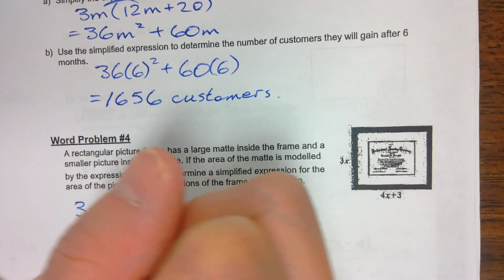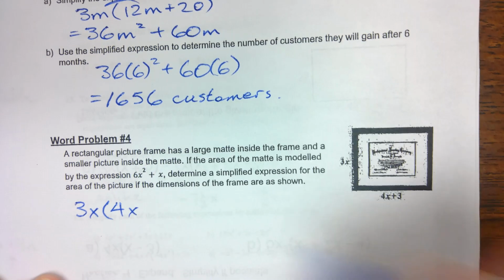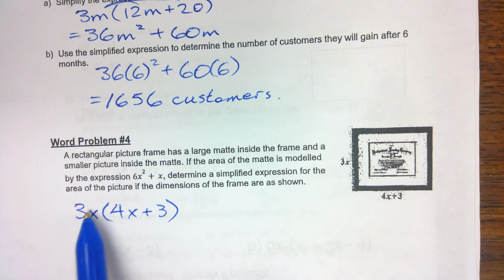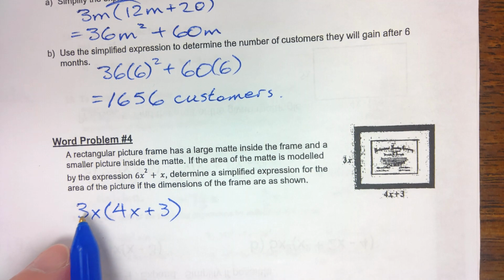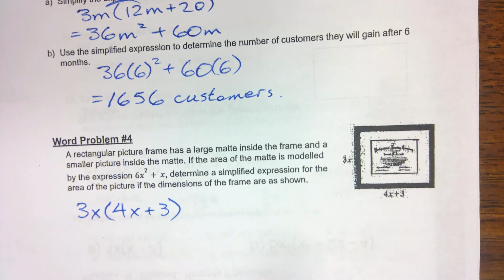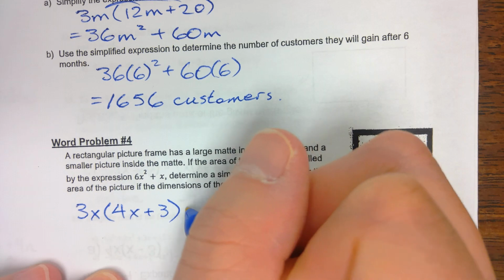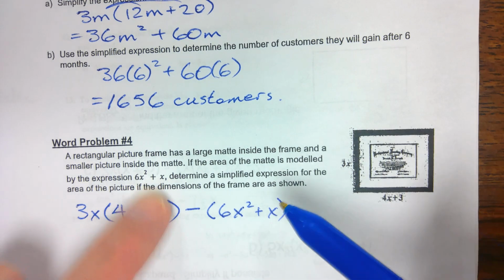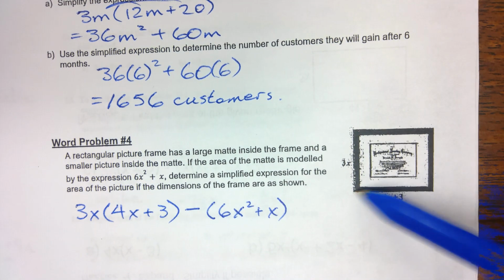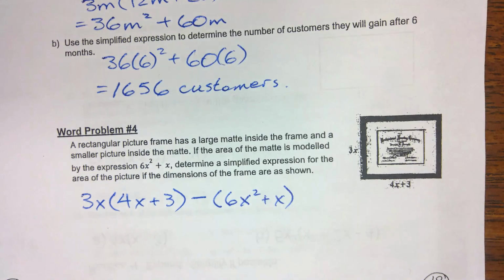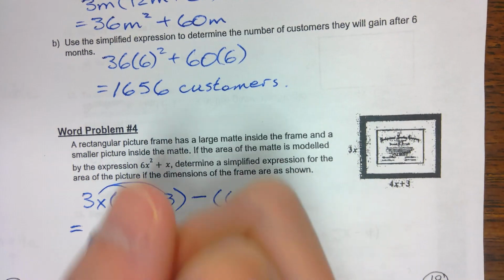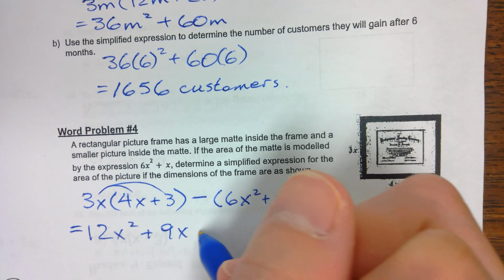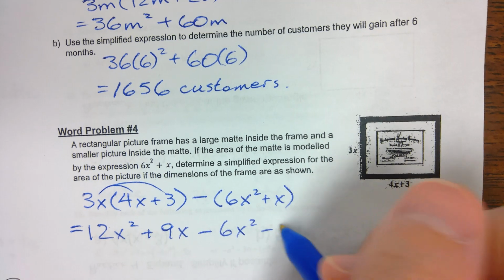So 3x times (4x + 3). And again, when I write it, I always like to write the monomial times the binomial. It's just set up easier to see. And then I'm going to take away the border. Okay, so if I have the whole thing and I take away the white part, that leaves me with the picture part. Okay, so distribute, 12x² + 9x, and then take away 6x², take away x.